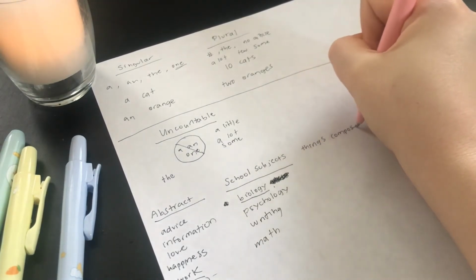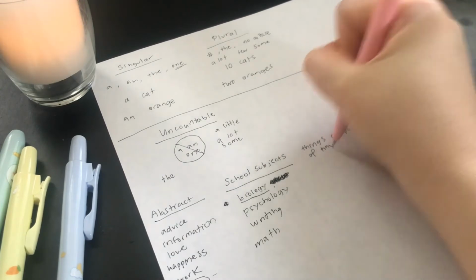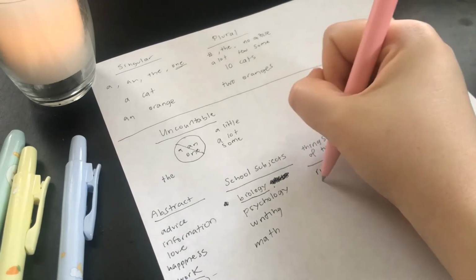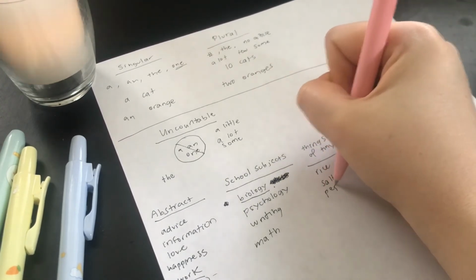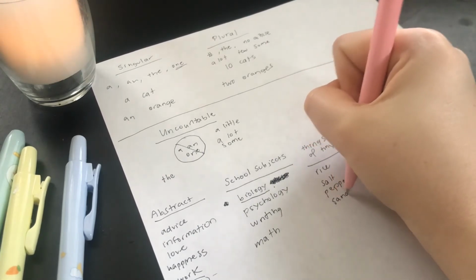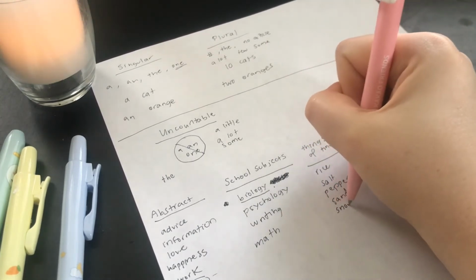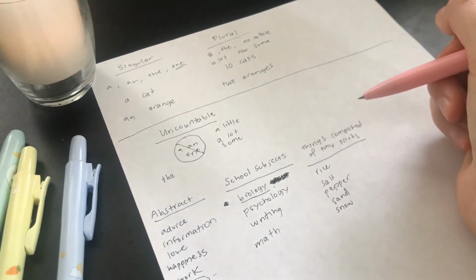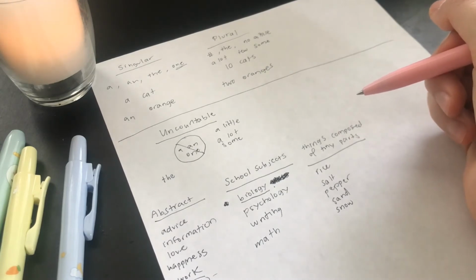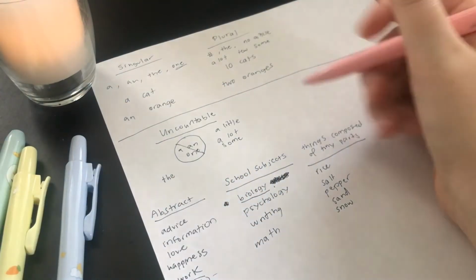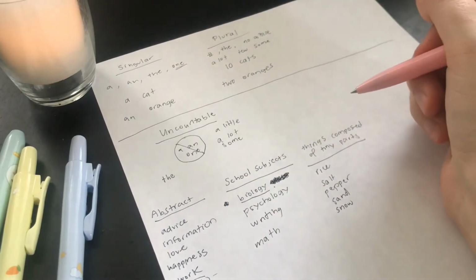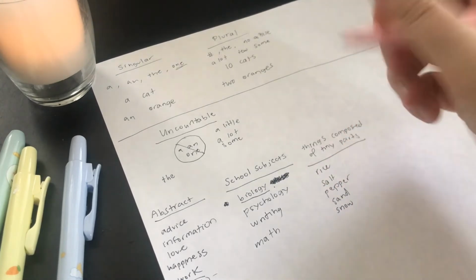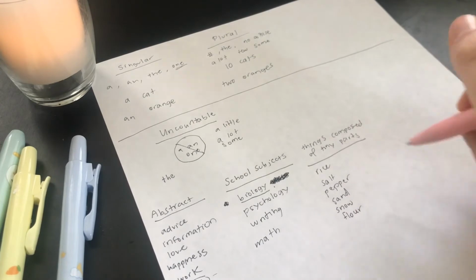We also have things composed of tiny parts. These are going to be things like rice, salt, pepper, sand, snow. Generally you don't say I eat a rice, right? Because it almost has the feeling that you're eating one tiny grain of rice. So you say I'll have rice, or I'll have some rice. Same with salt, pepper, sand, snow, flour as well.